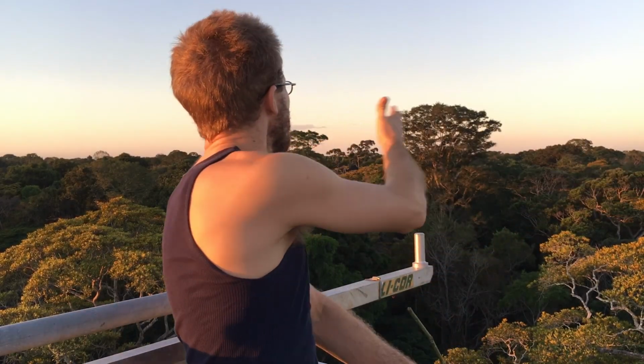This here is the Flona Tapajós, the Floresta Nacional Tapajós in Brazil, Tapajós National Forest. And this is my study site. I've been working here in various capacities since 2012.